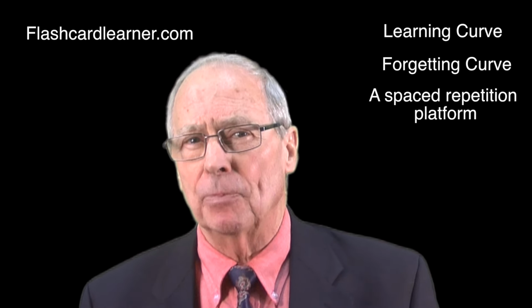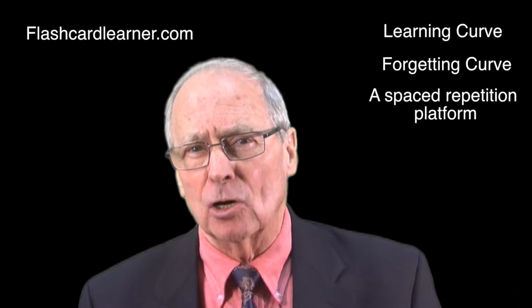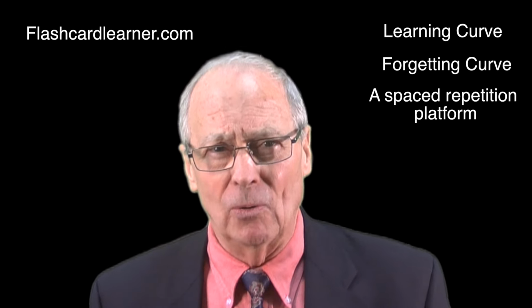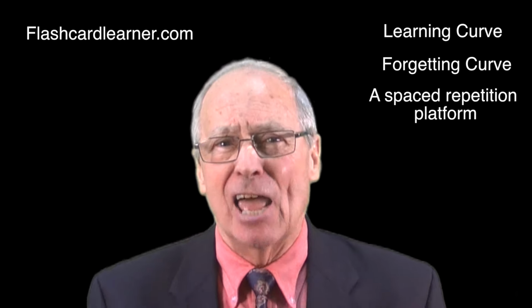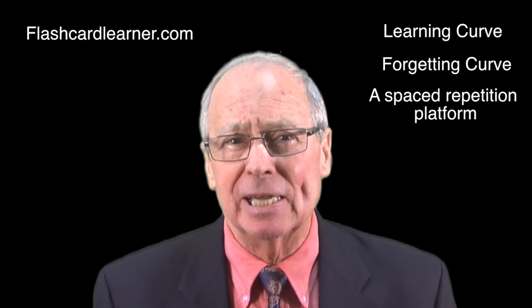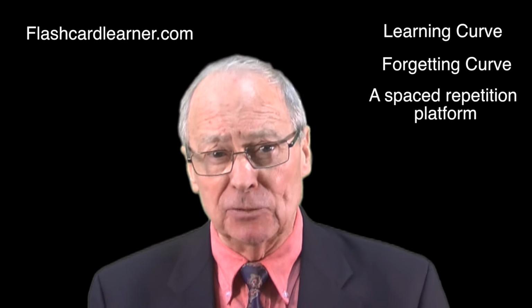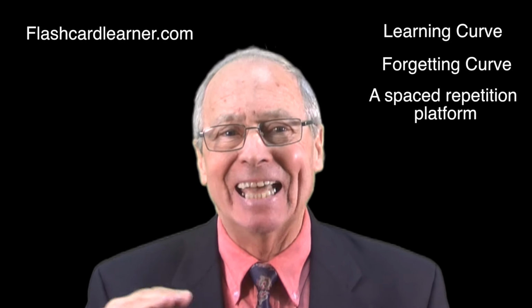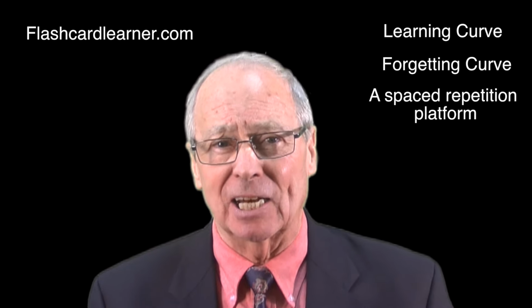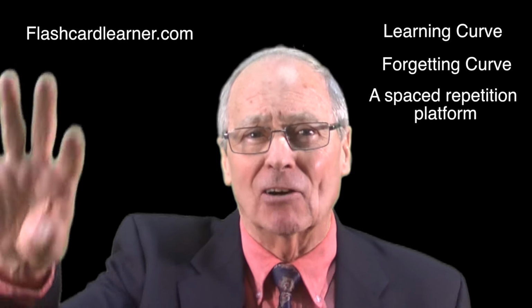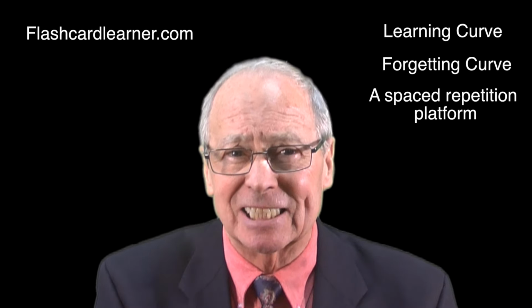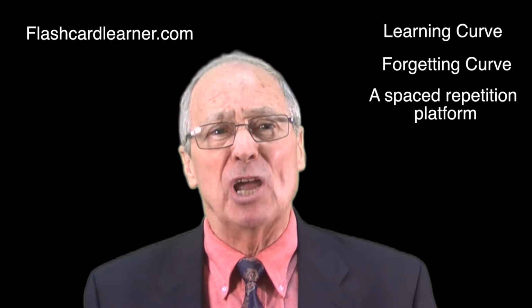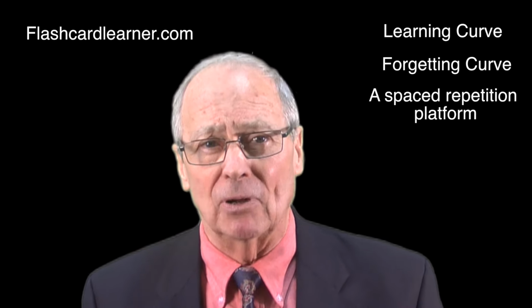The learning curve. Whenever a student learns new information, the progress is very slow. As they add their foundational vocabulary and concepts, the learning becomes faster. And as they add the advanced levels of skills, the learning curve becomes accelerated. This acceleration continues until the student reaches their individual goal level.